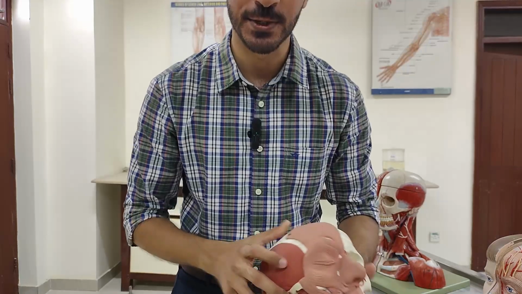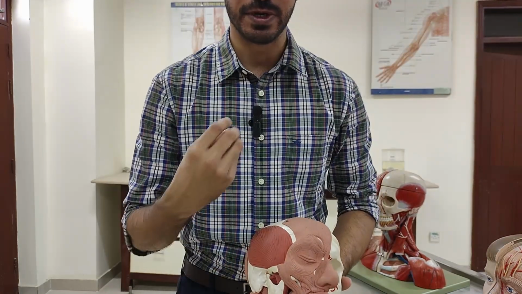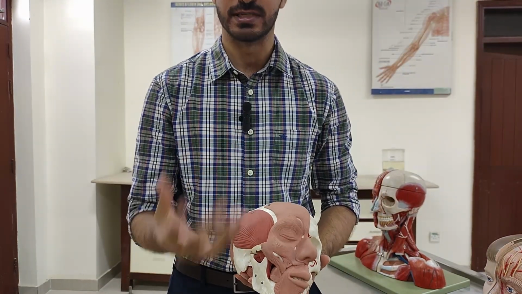A lot of people have control on this, just like me. I have the superpower. So if you can move your nostrils voluntarily, like this, doing this on camera looks so foolish, but hopefully it makes you understand. The reason I could do that is because of the alar part of the nasalis muscle.